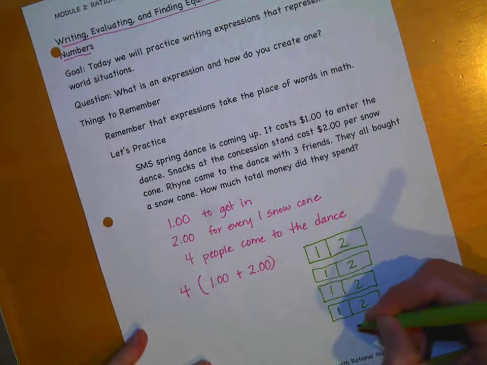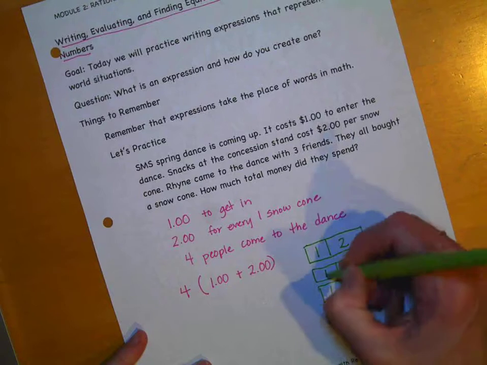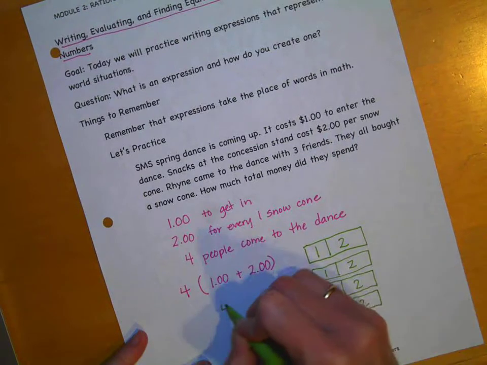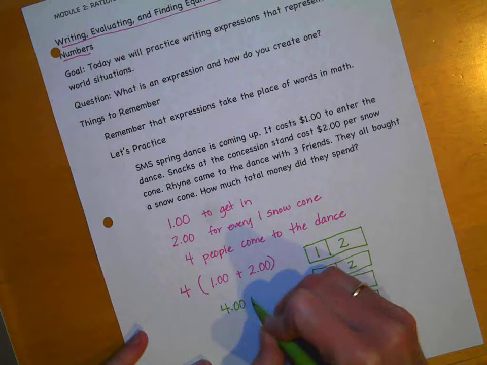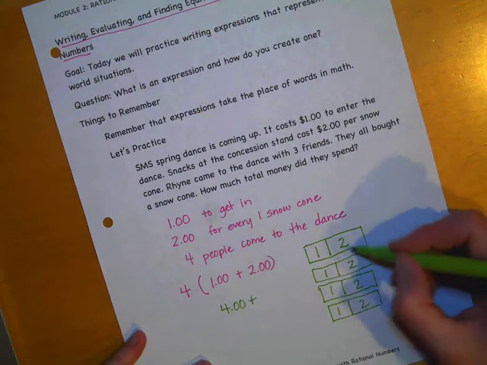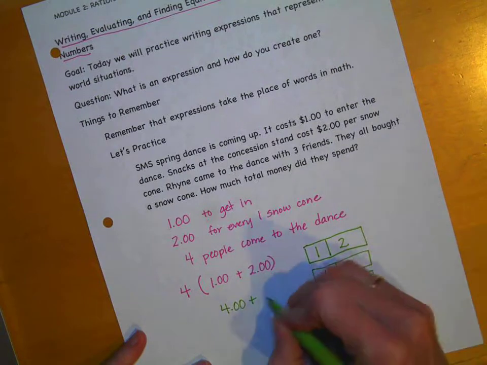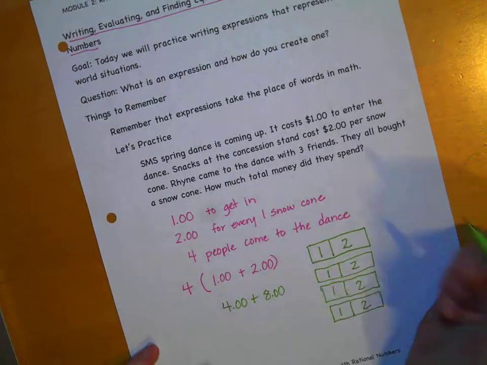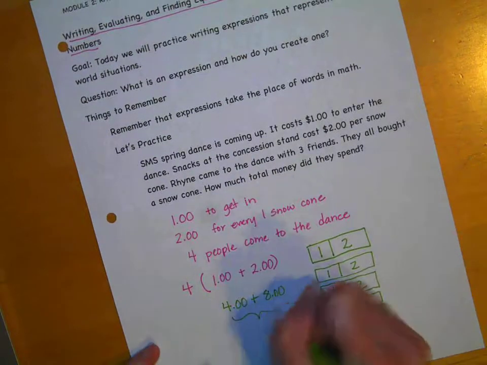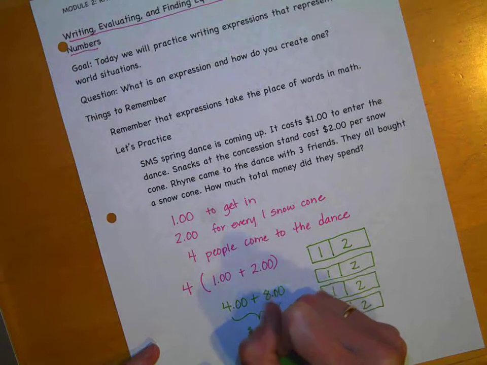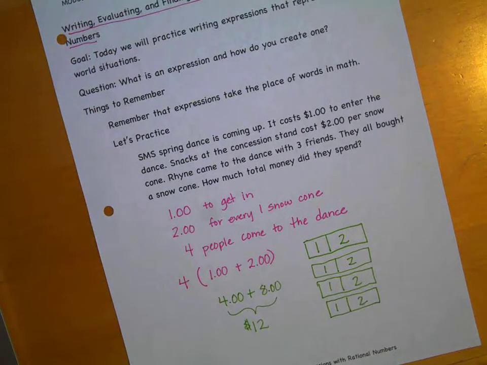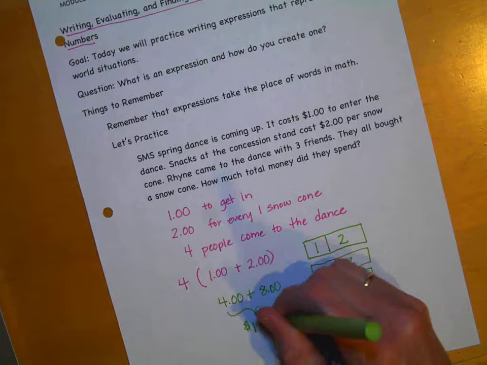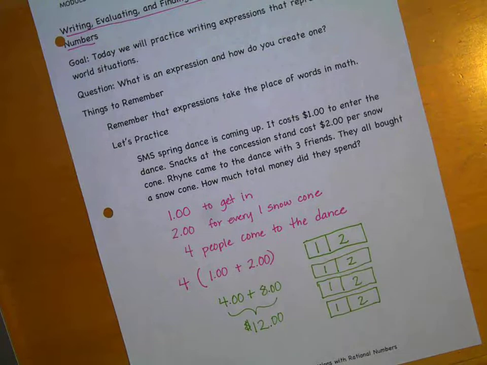Well, that's not bad because now I just add up the dollars to get in. So I have 1, 2, 3, 4, $4 to get in, right? Plus $2 per snow cone, so 2, 4, 6, 8. $8 for a snow cone, and so what was the total cost of the whole entire adventure? $12 for the 4 people. Okay, so it cost them $12 to come to the dance and each get a snow cone.